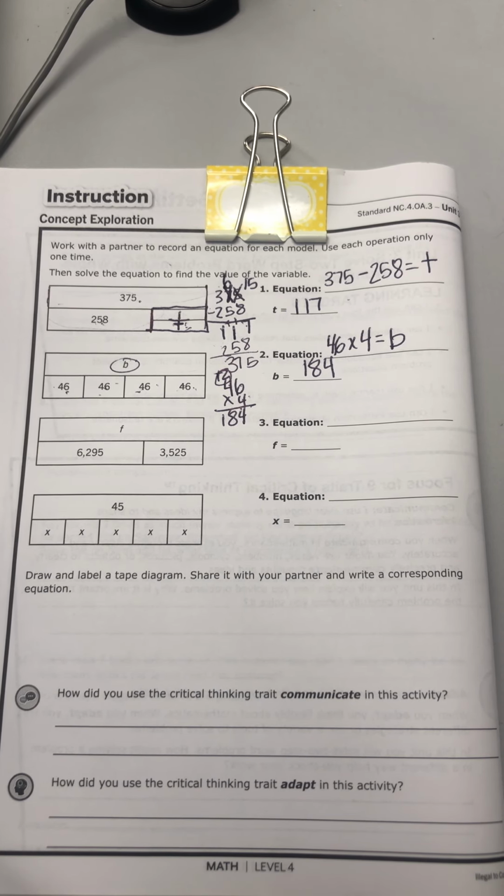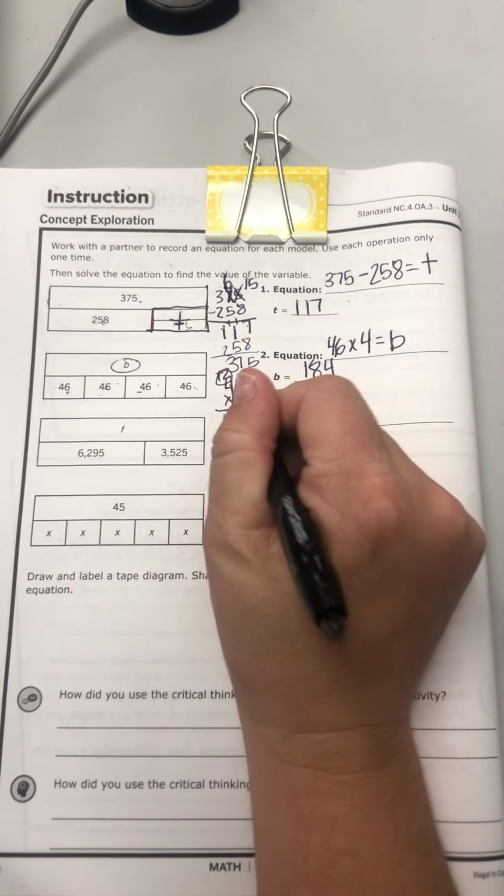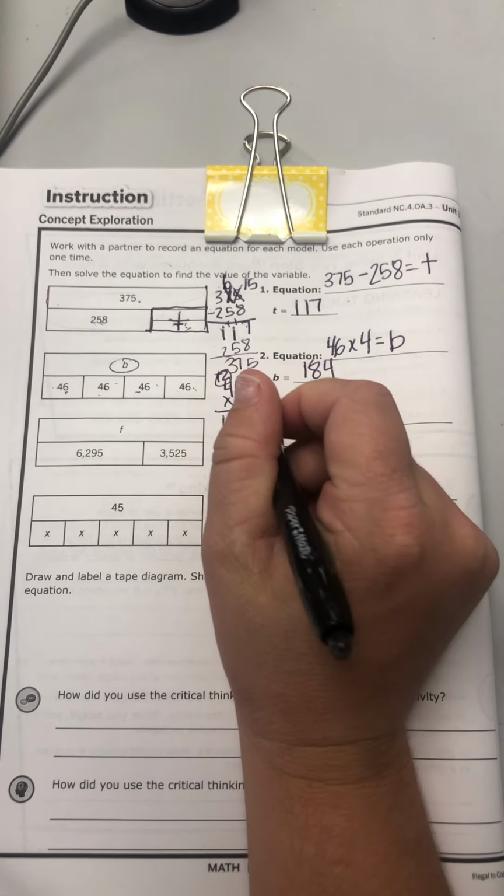That's totally not what I did. For some reason, I added my 2 and put 4. Oh, jeez. I did the wrong operation. You added your 4, instead of multiplied.